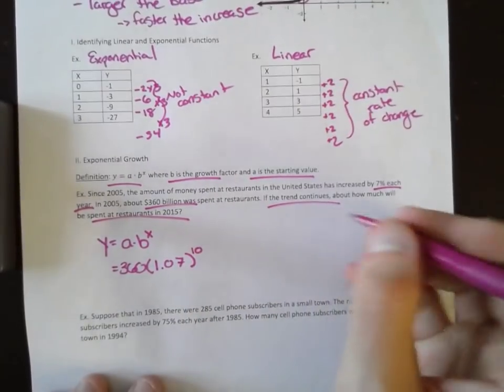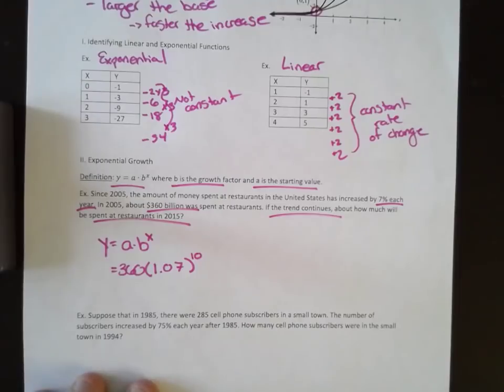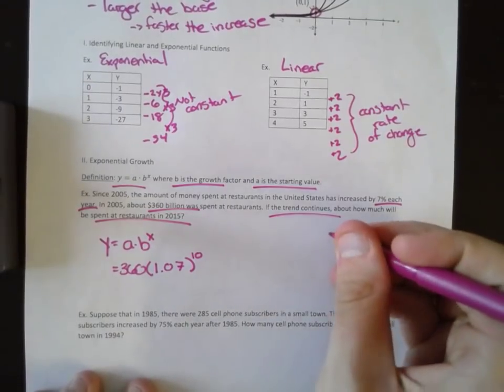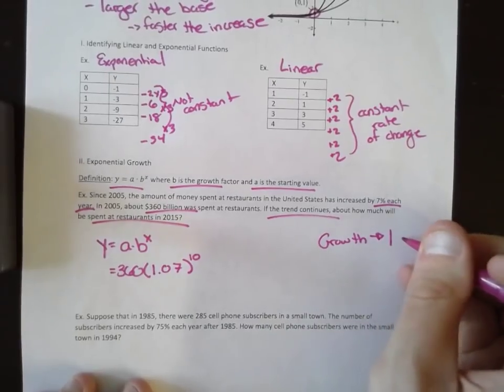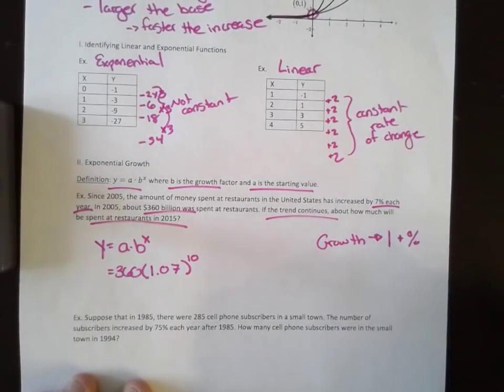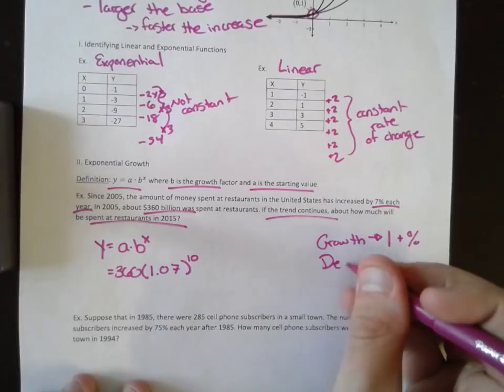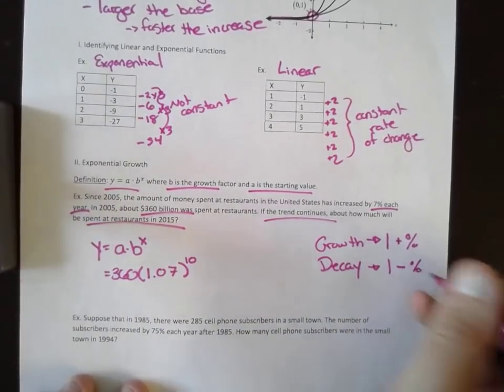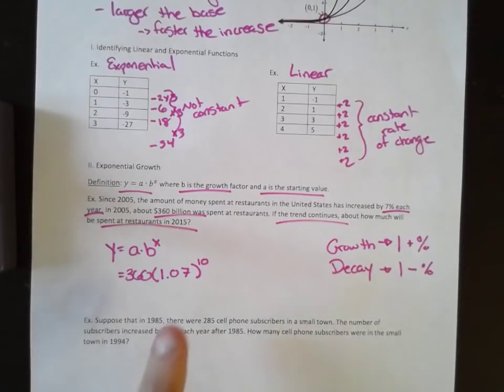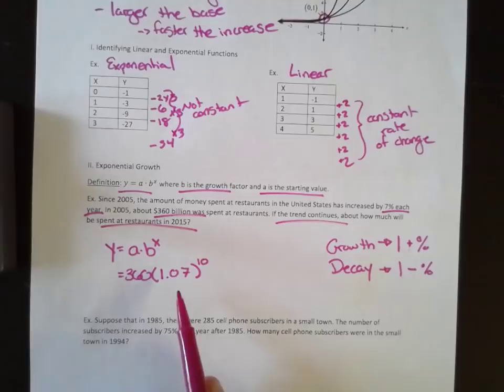This brings up an important tip for exponential functions. If we're talking about growth rates, it's always going to be 1 plus the percent. If we're talking about decay rates, it's always going to be 1 minus the percent. So again, I'm not putting 7% here. I'm putting 1 plus 7% here.